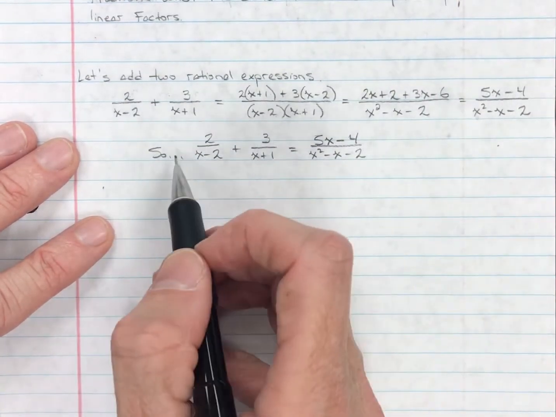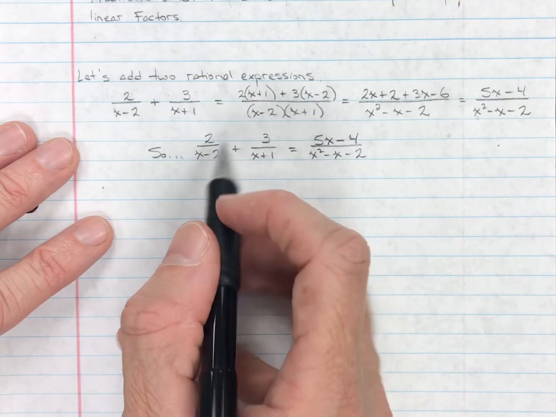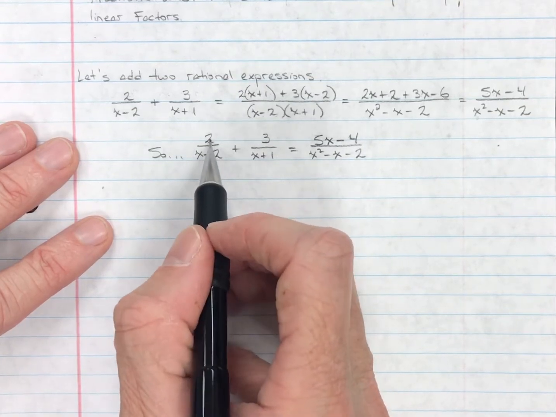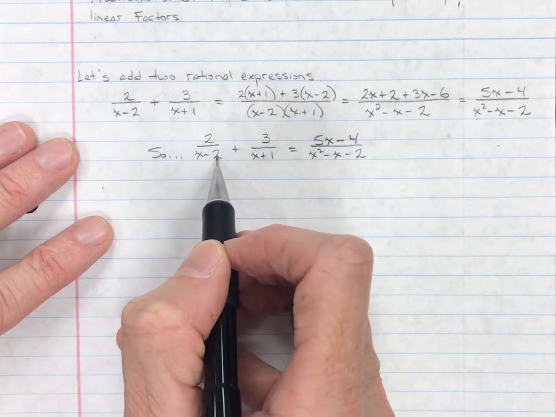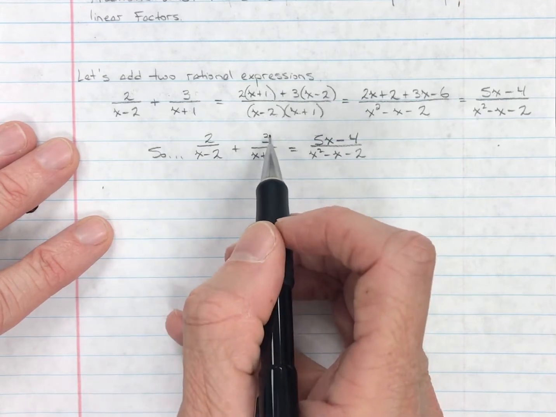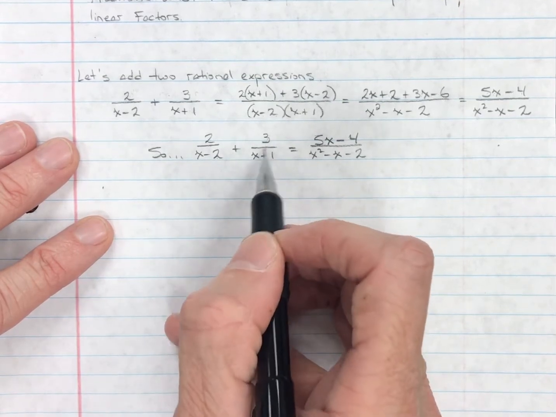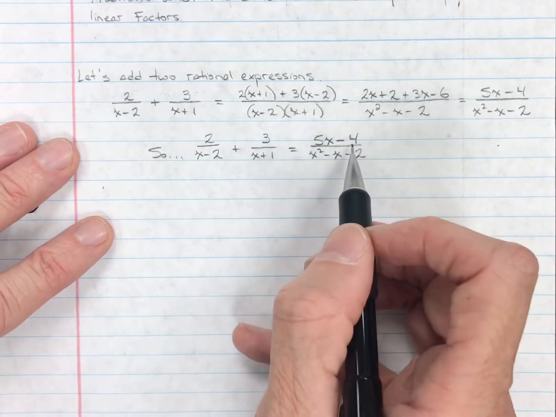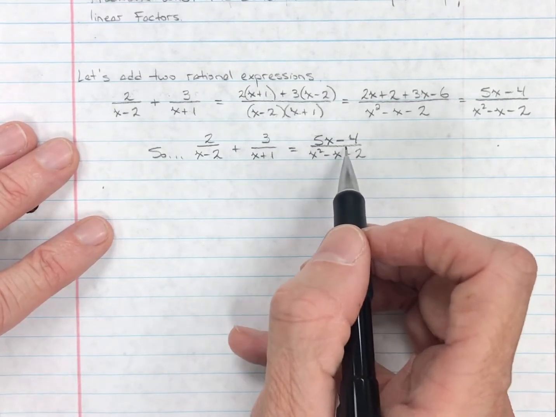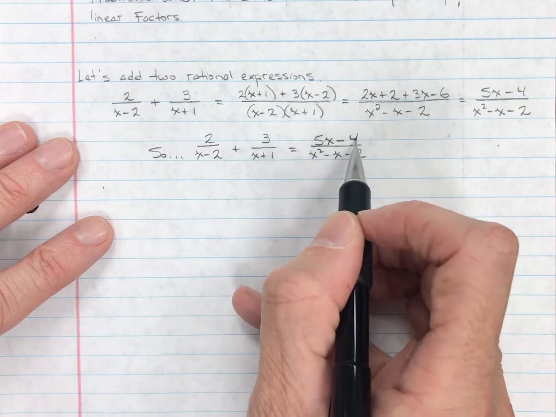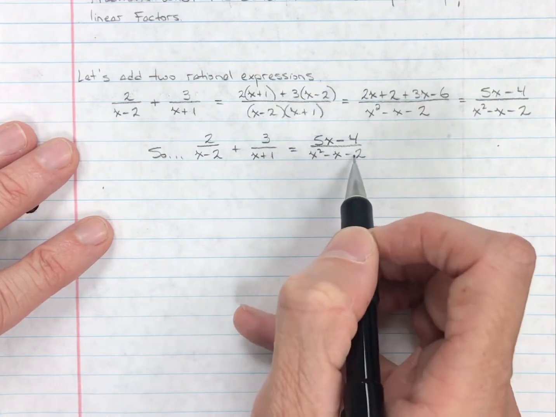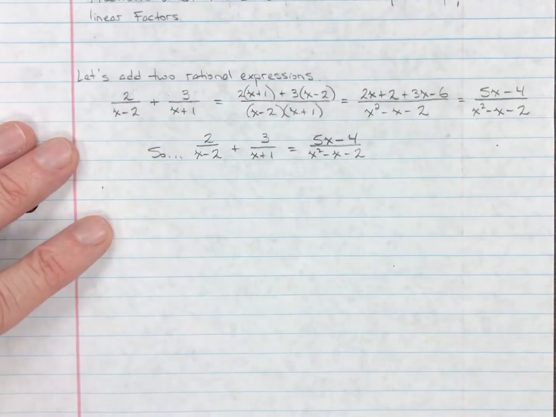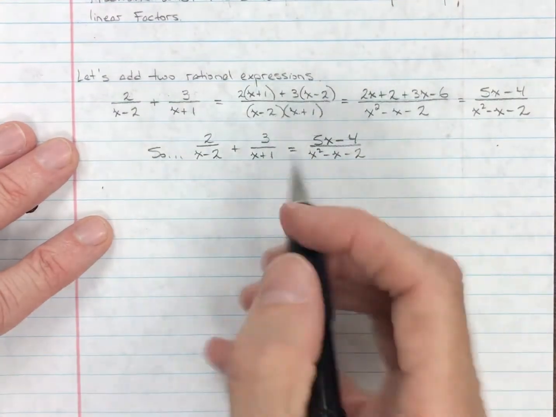So here's what we know. The rational expression 2 over x minus 2 plus the rational expression 3 over x plus 1 equals the more complicated rational expression, the sum, 5x minus 4 over x squared minus x minus 2.